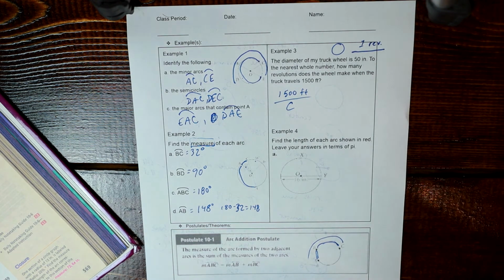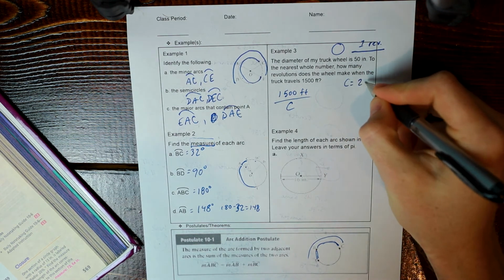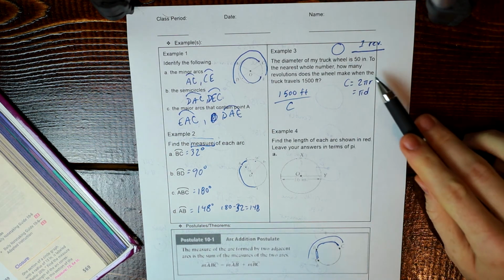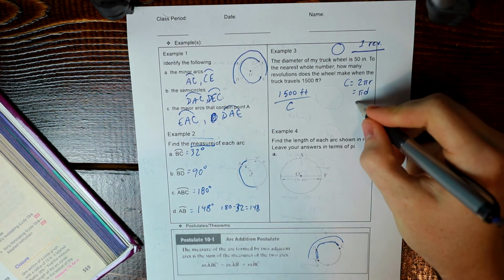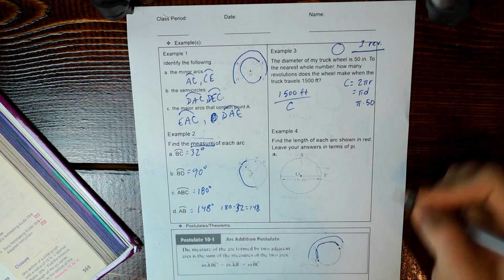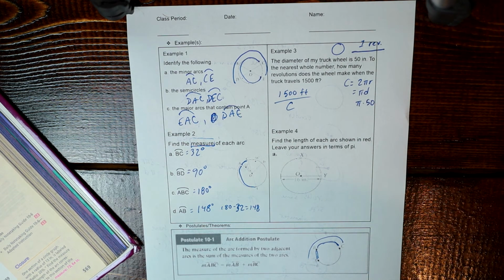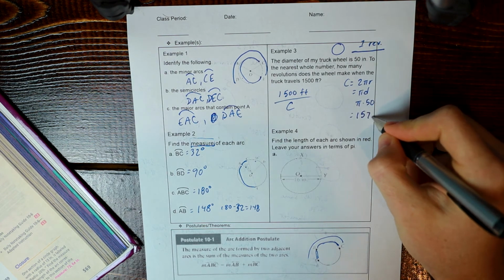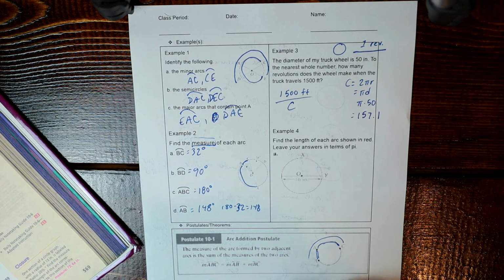So now we need to find the circumference. Now the circumference is 2 pi r, or pi times diameter. Here we're given diameter, which is 50. So we'll do pi times 50. So 3.14 times 50, if I round it, gives me about 157.1.